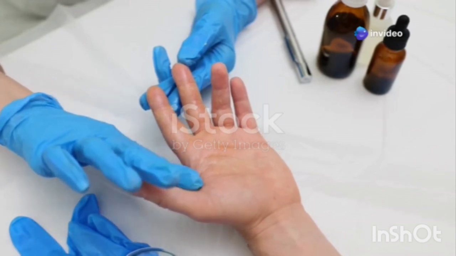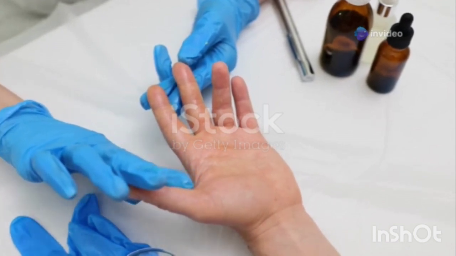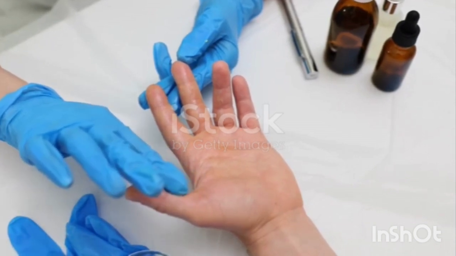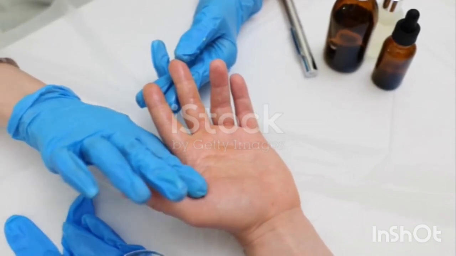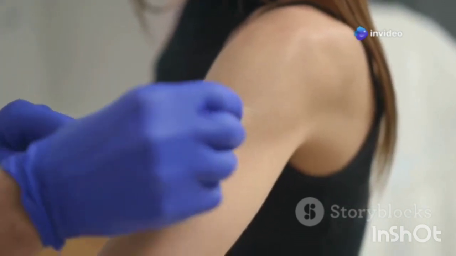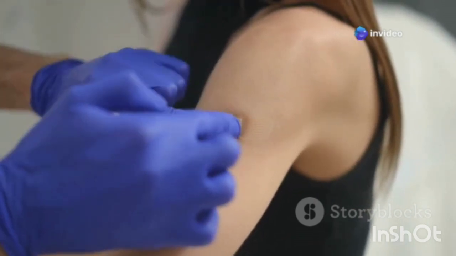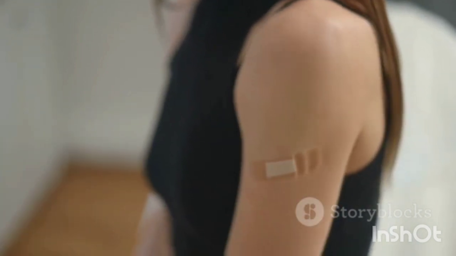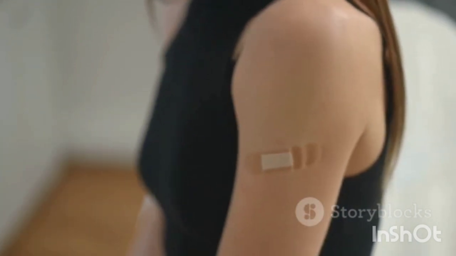For instance, a dermatologist might prescribe a topical cream to treat a localized skin infection or inflammation, ensuring that the medication acts directly on the affected area. Skin medications applied to the skin can come in various forms, including creams, ointments, lotions, gels, and transdermal patches. Each form has its own unique properties and uses.